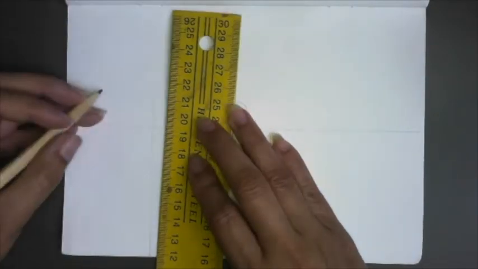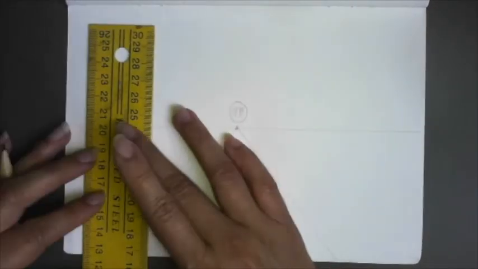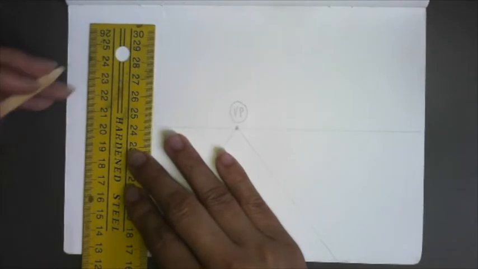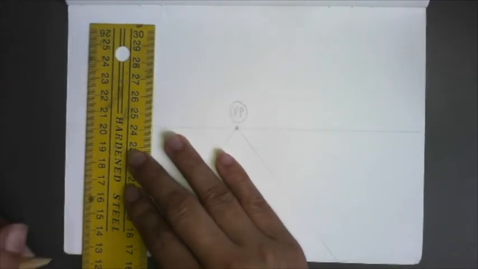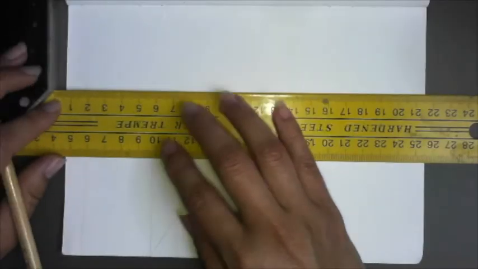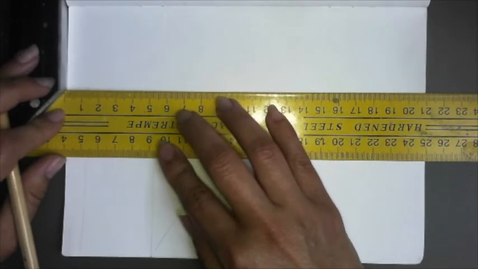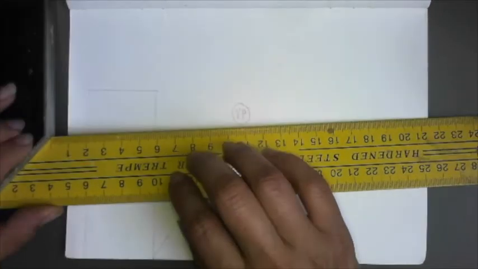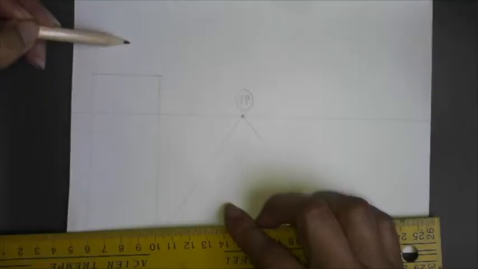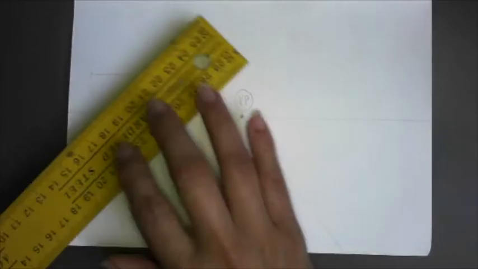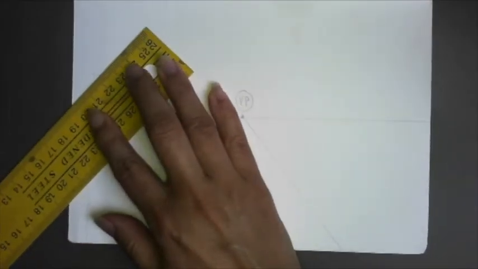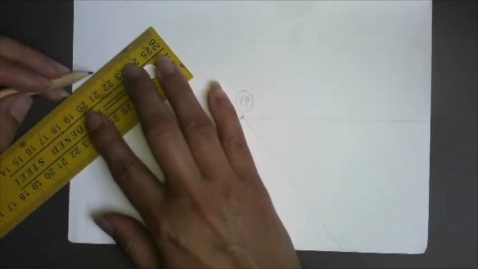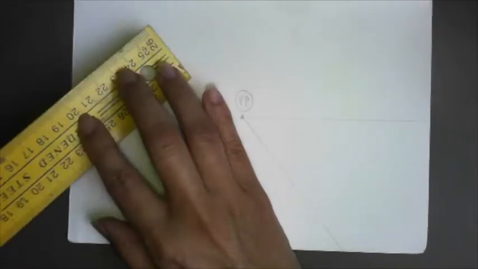So I'm making a rectangle, and I'm being careful so that the lines are parallel to the paper or perpendicular to the horizon. And if you have a square ruler, it's quite useful to do that. So I have a rectangle, and that's going to make my house. So I'm going to have the roof of the house by doing a triangle on top of the rectangle.